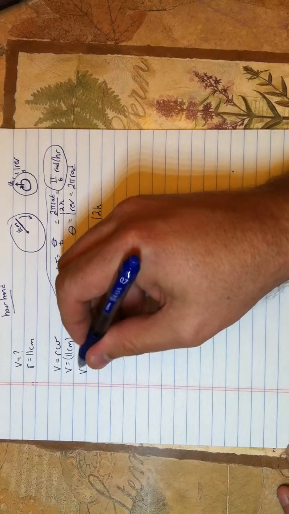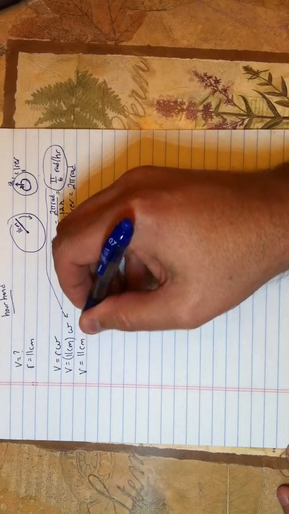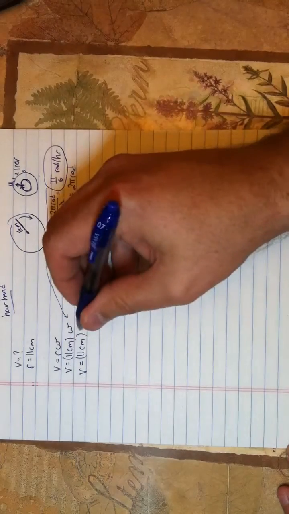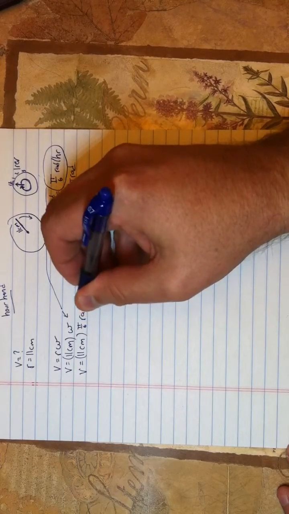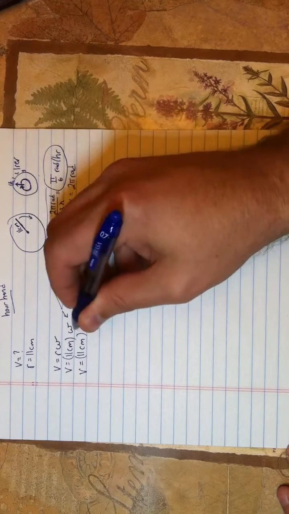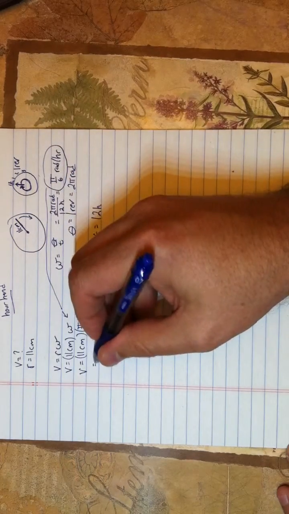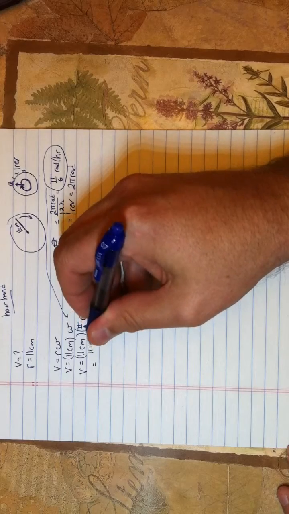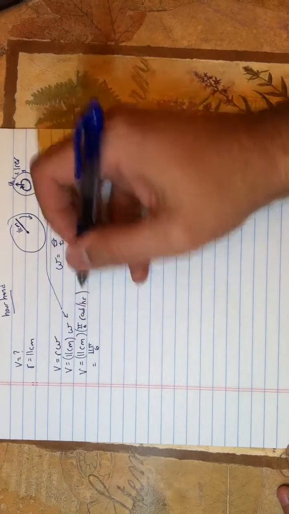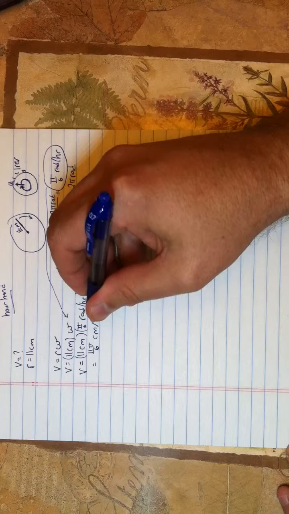So now that we've got what the omega is, we can plug that back into here, and we can say that V is equal to 11 centimeters times pi over 6 radians per hour. So now we just have to do 11 times pi over 6. So we could call it 11 pi over 6 and be done there. We could say it's 11 pi over 6 centimeters per hour.